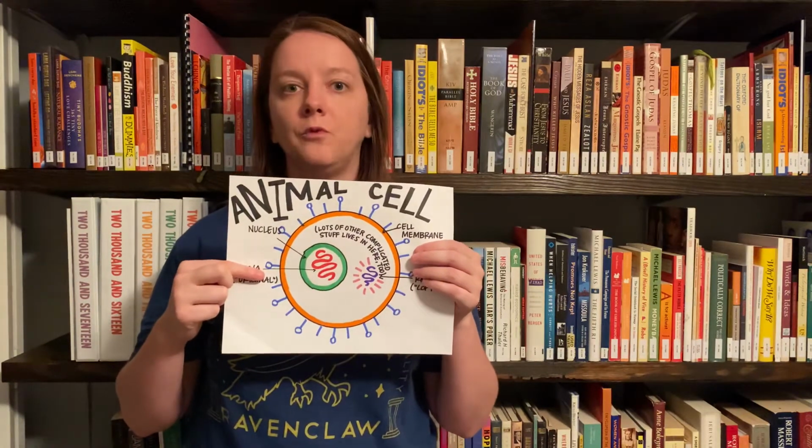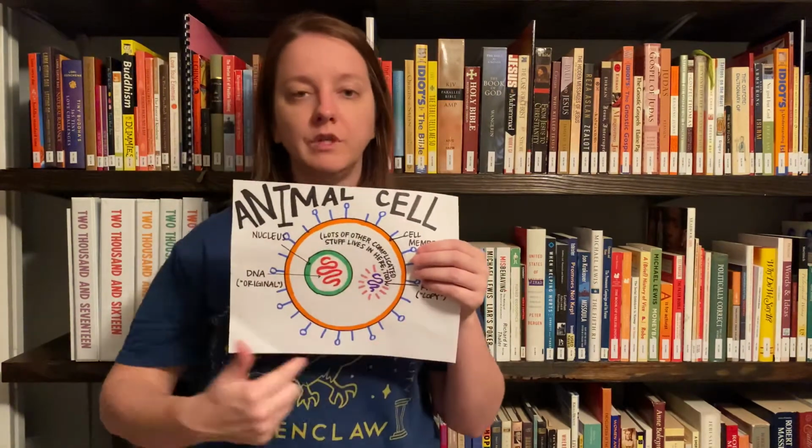These protein receptors are also what helps your immune system fight the virus, because the protein receptors aren't going to match what your immune system is supposed to see from your body, because all of your protein receptors match. So that's how the immune system then fights back against the virus. So that's how viruses work.